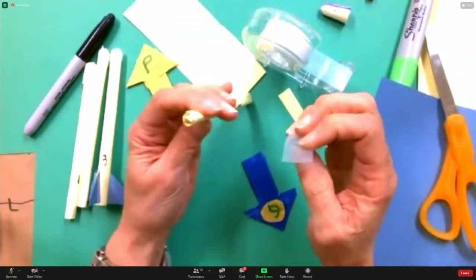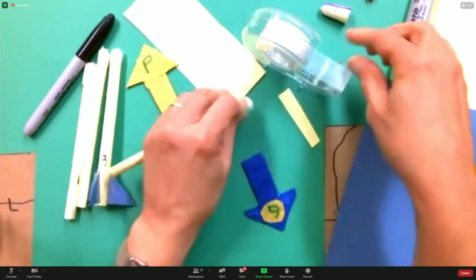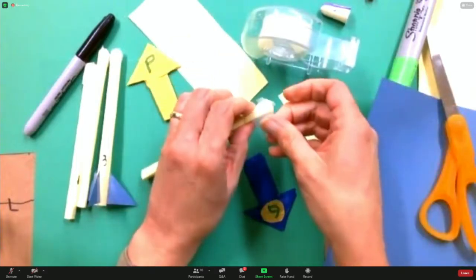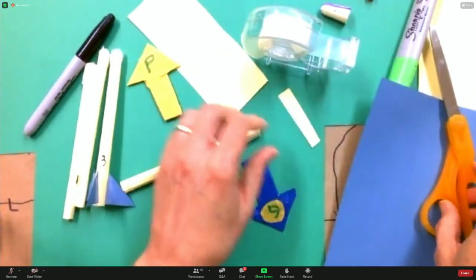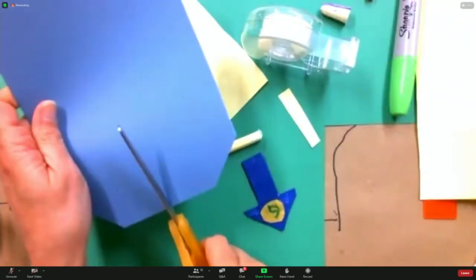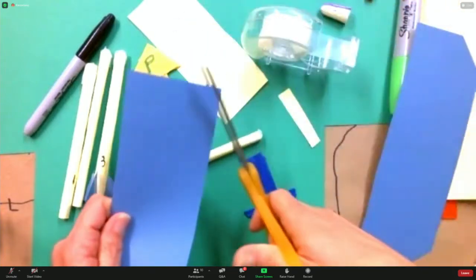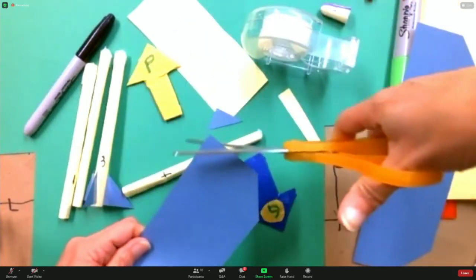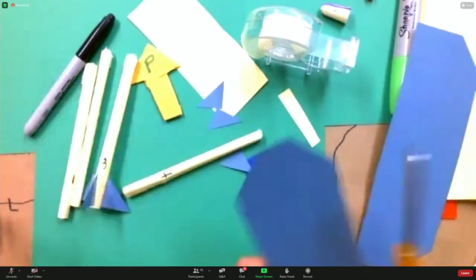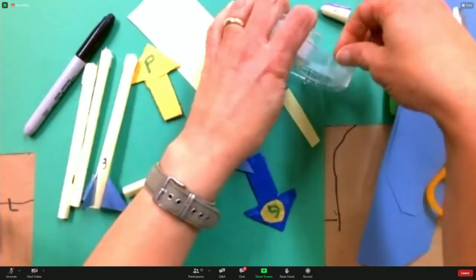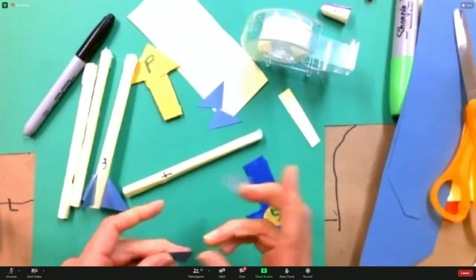So I put some paper in the front and I'm going to seal that up with tape. And then I'm going to take my cardstock and cut 3 more triangles out for fins. Tape them to the back, evenly spaced. And the size of the fin also makes a difference in how these things fly.